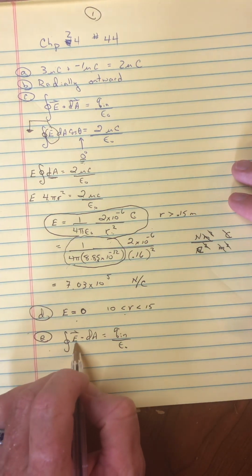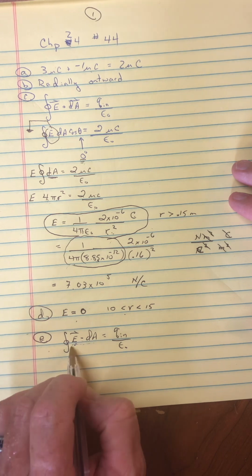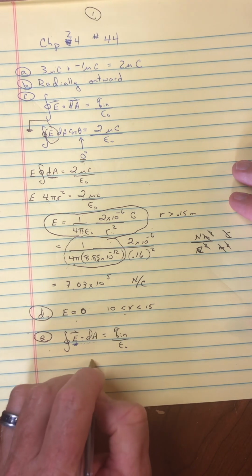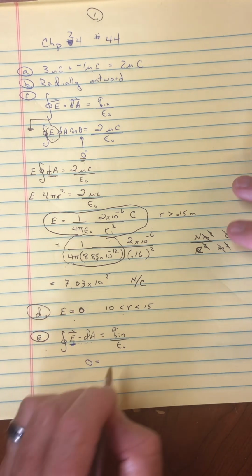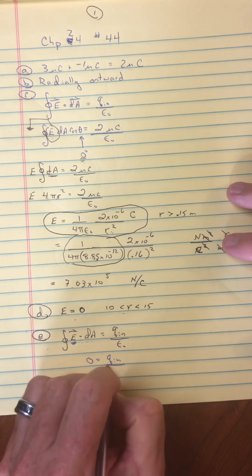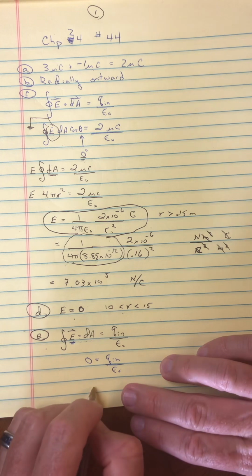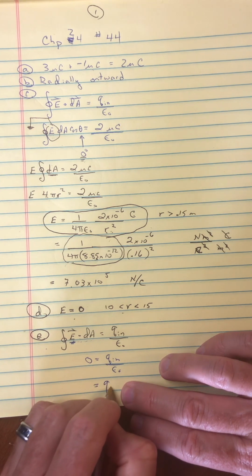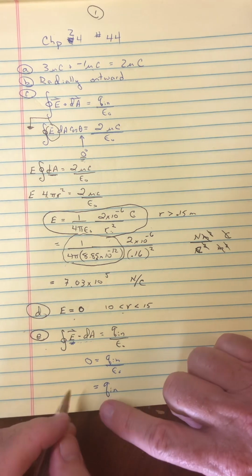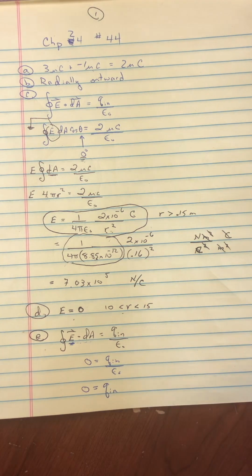And so if you do an integral over this field, which is 0, you're going to get just 0. And the reason that can be helpful is this is saying that the total charge inside would be 0. And that is what E is all about.